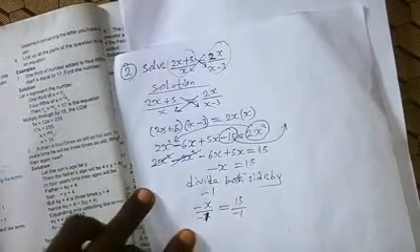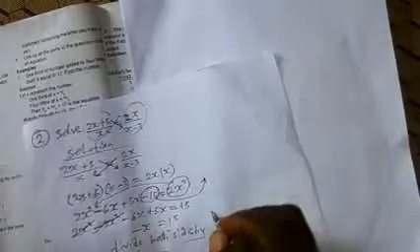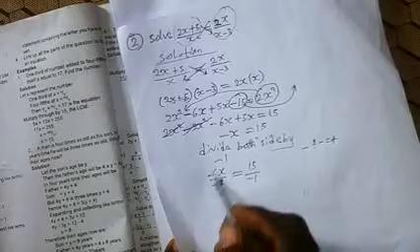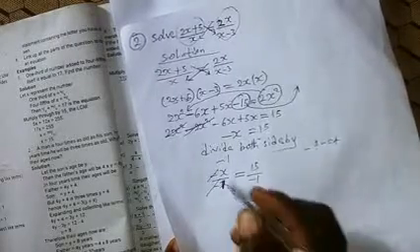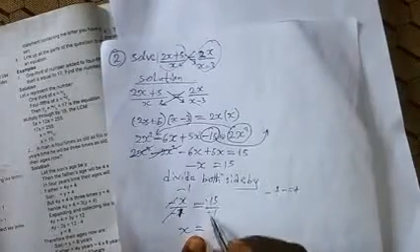Now remember our arithmetic operator rules, where we said minus divided by minus is equal to plus. So here minus divided by minus gives plus, so they cancel out each other. x divided by 1 is x, equals to, here is positive and here is negative.